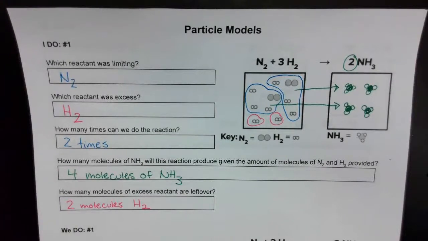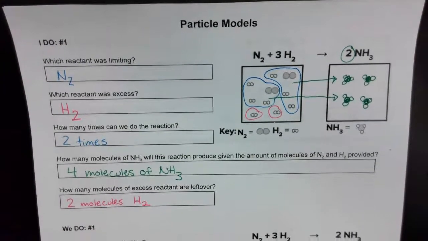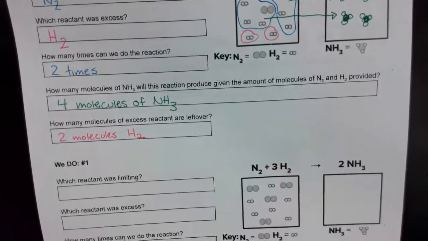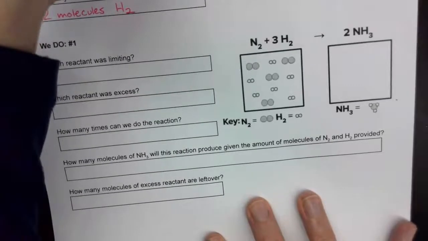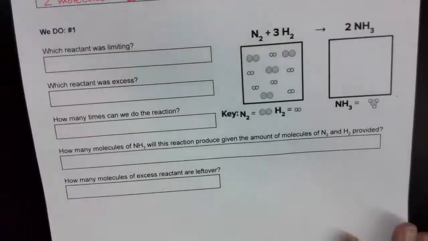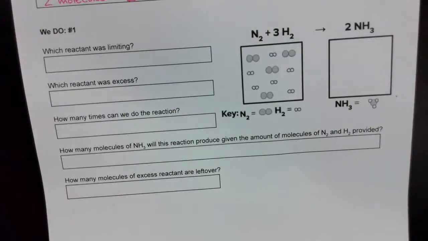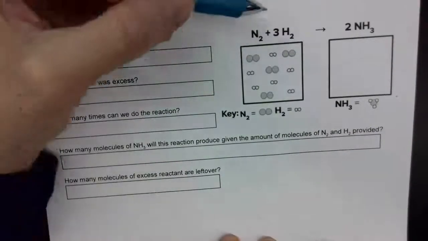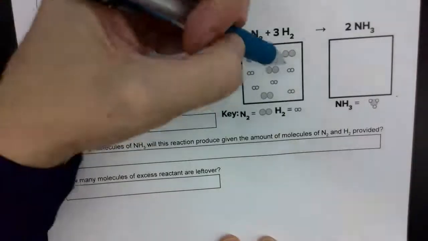So let's try this one more time. This time we're going to look at the same reaction, but we're going to have different starting amounts. So I'm going to figure out how many times I can do the reaction. I'm going to take a look here, and I can see that again, 1 nitrogen, and I need 3 hydrogens to go with it.